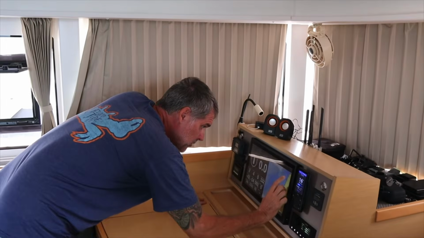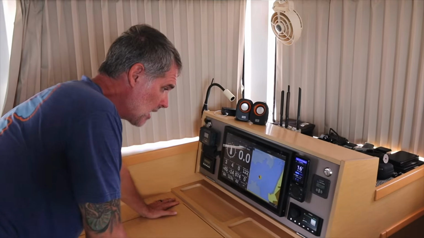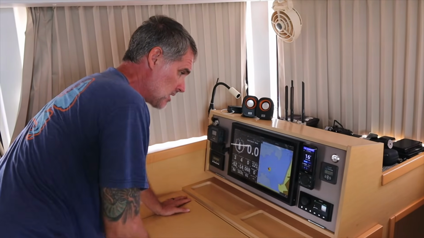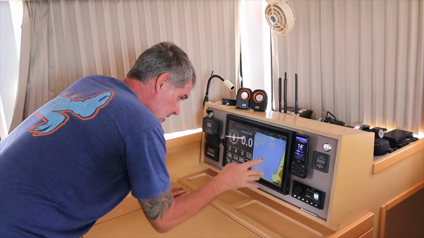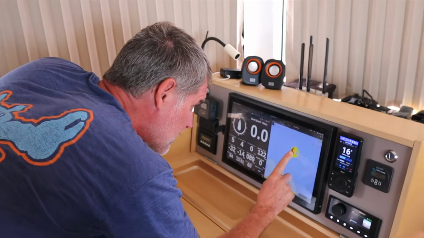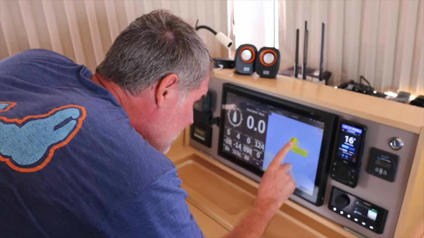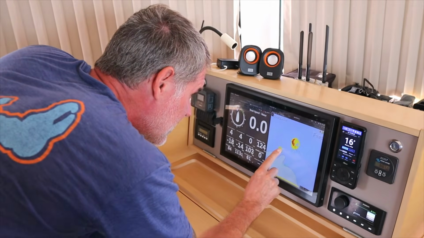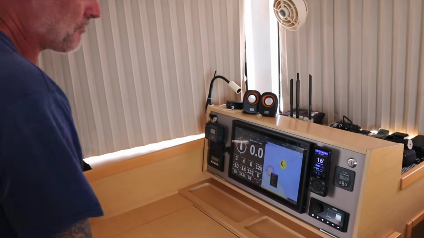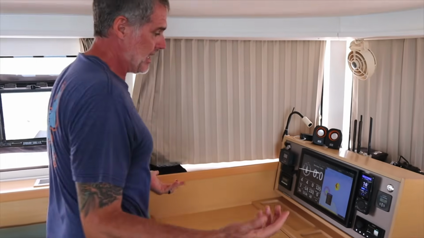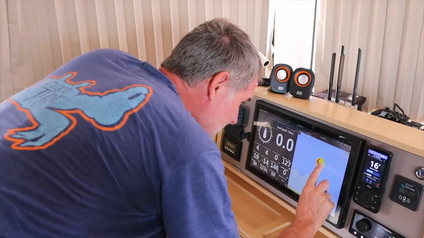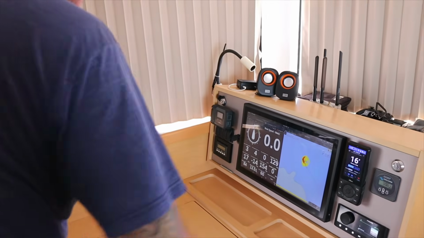The other thing that we do is we use this as our anchor alarm. We do have the Vesper Cortex, which is a really good anchor alarm, but this works really well too, and I think I can see if I can make the alarm go off. Okay. Anchor alert. Anchor alert. The vessel is now outside the anchor limit. You know, and at night that's really loud, so.